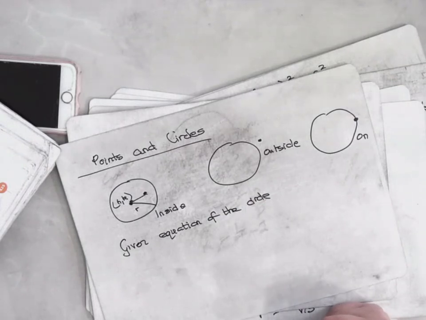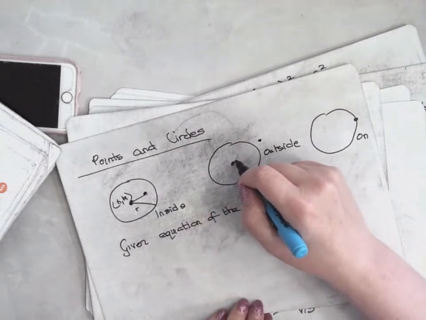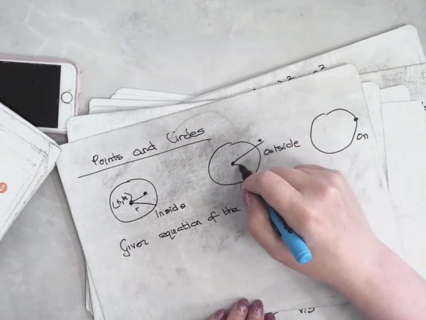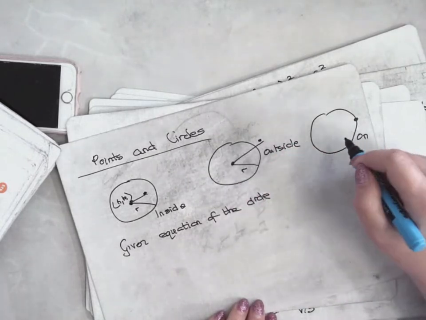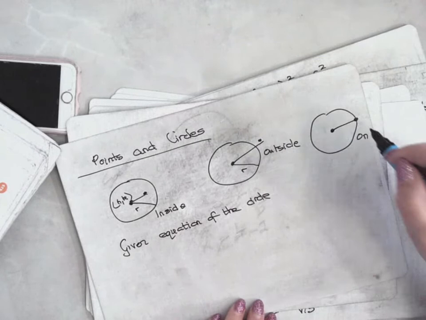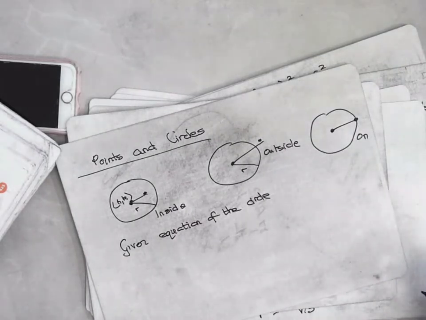If the distance is smaller than the radius, what's the story? It's inside the circle. If the distance is greater than the radius, it's outside the circle. And if the distance is the same as the radius, it's on the circle. So you could do this already, using the distance formula.